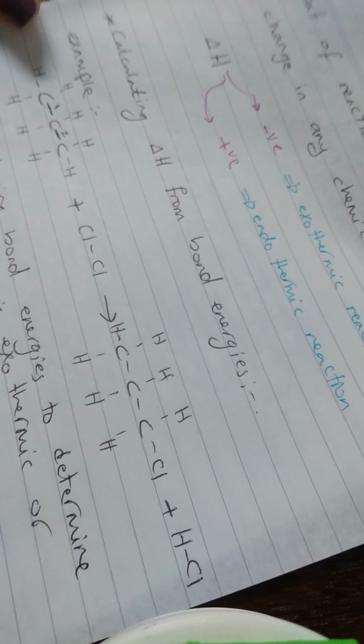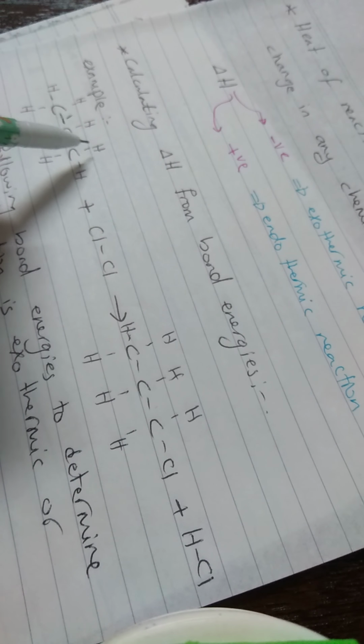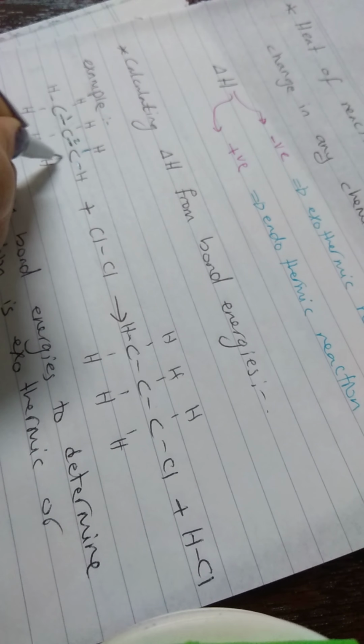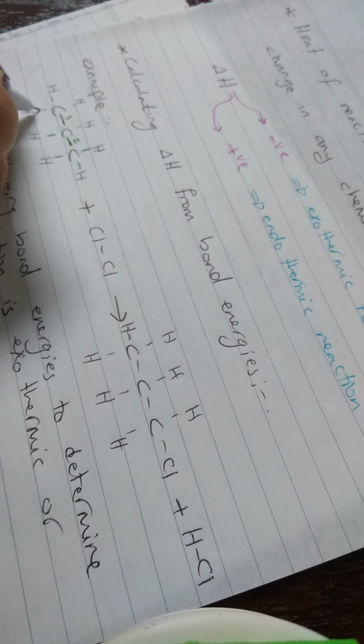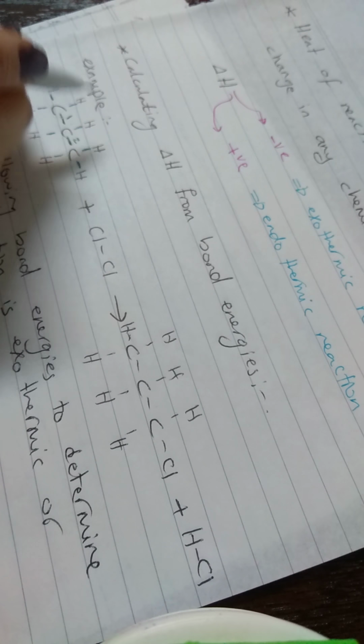Second, we have carbon and hydrogen: 1, 2, 3, 4, 5, 6, 7, 8. So we have 8 C-H bonds.